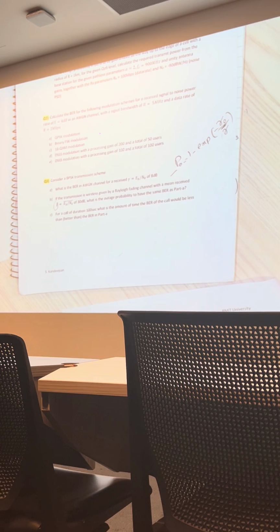So this is how you need to push yourself when you're learning for the test. You've got to know what the major results are in terms of expressions and equations: outage probability, probability of bit error. So those major results, I think you need to understand where they are.